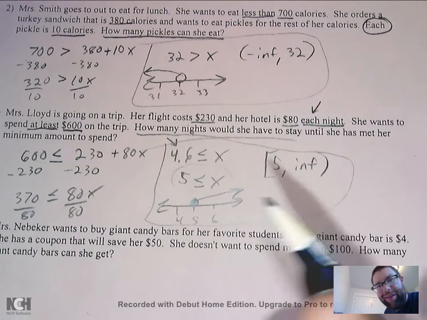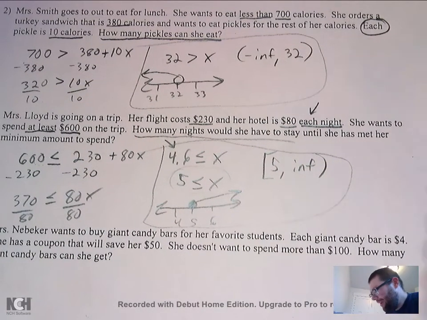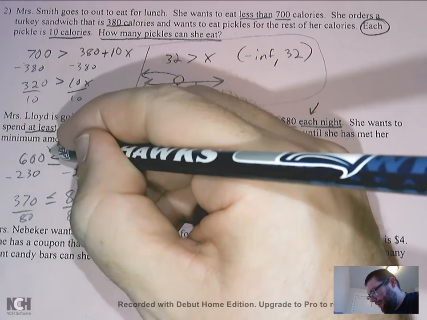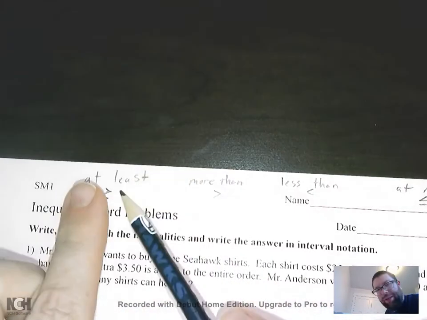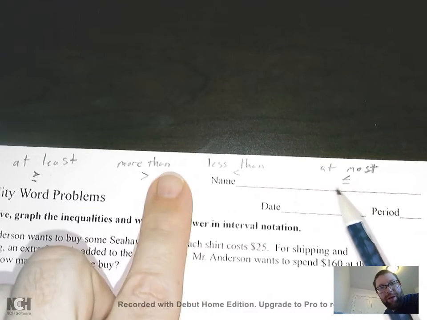Okay, word problems, not too tough, right? Again, probably the thing that students struggle with the most is what type of symbol to use. And that's why these terms up here are important.